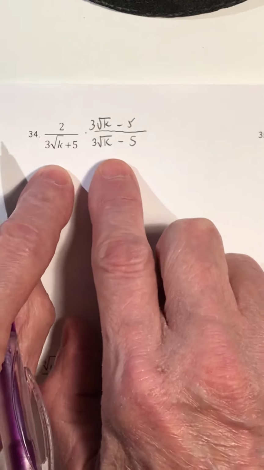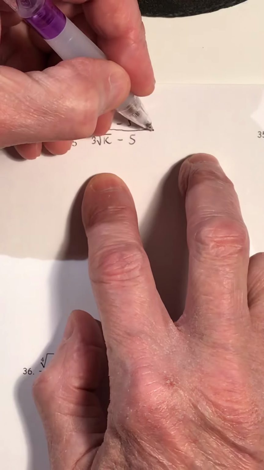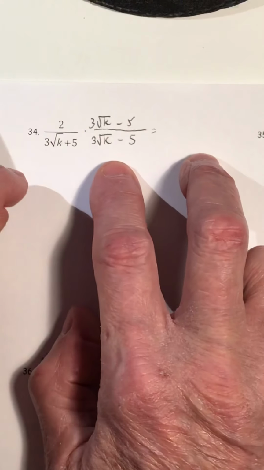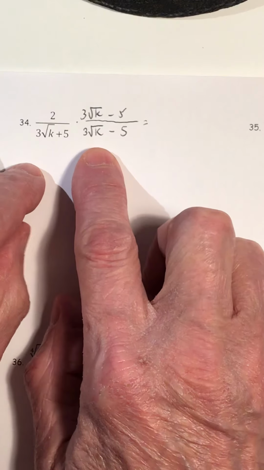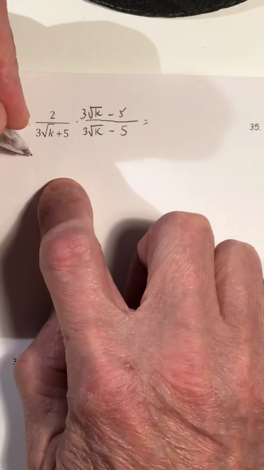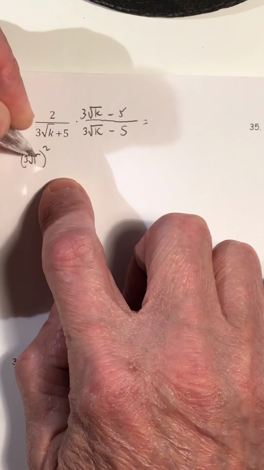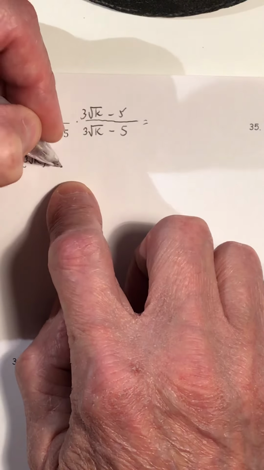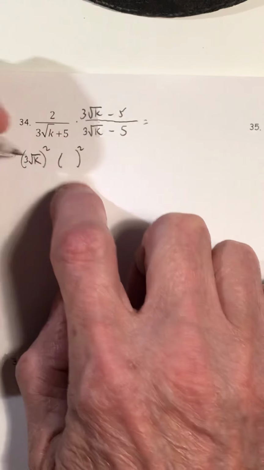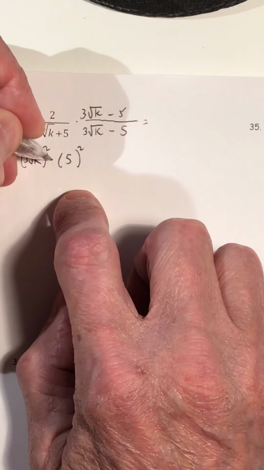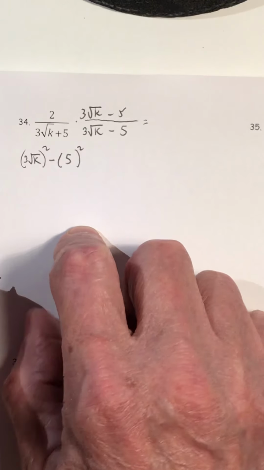Multiplying these denominators together, we can use the shortcut for multiplying conjugates, which says you square the first item. We're going to square 3 square root k. You square the second thing. We're going to square 5. And you put a subtract sign in the middle.